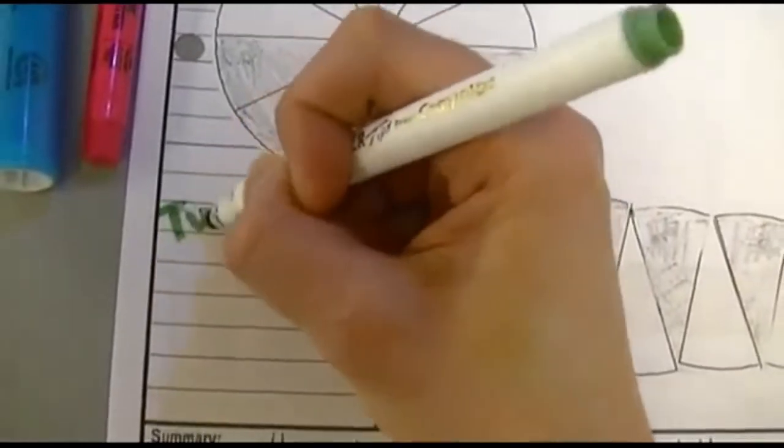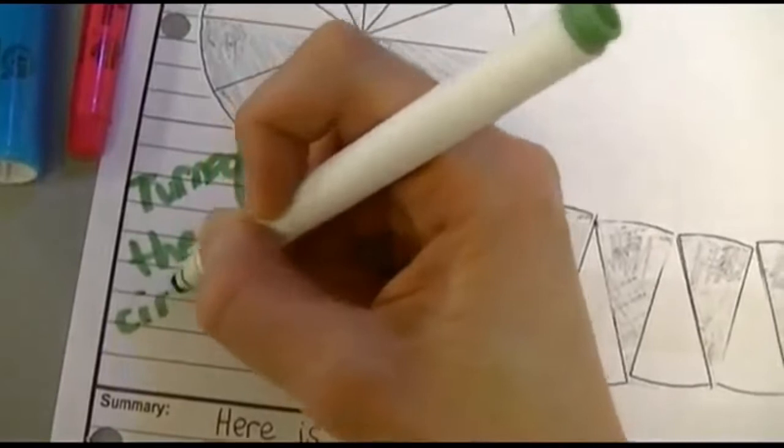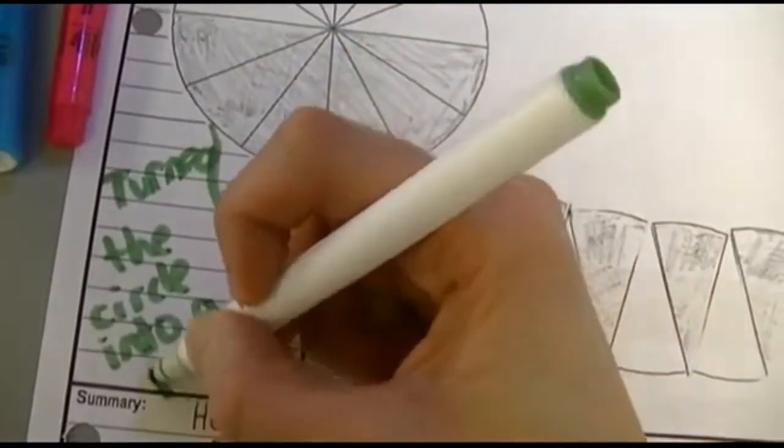So we turned the circle into a rectangle.